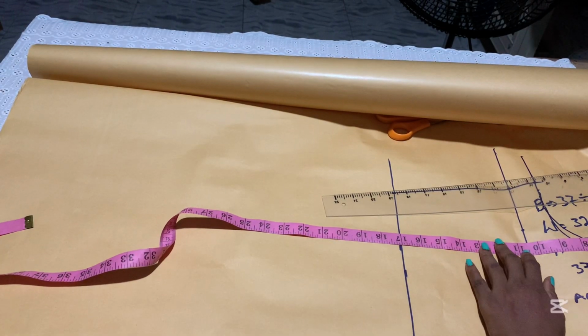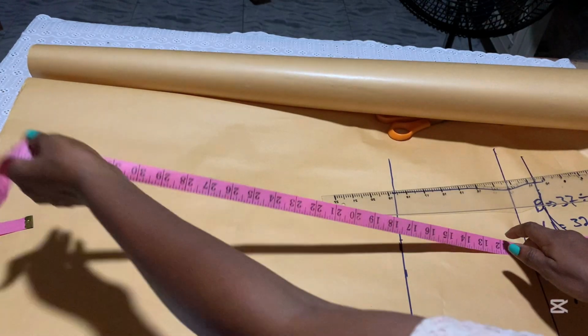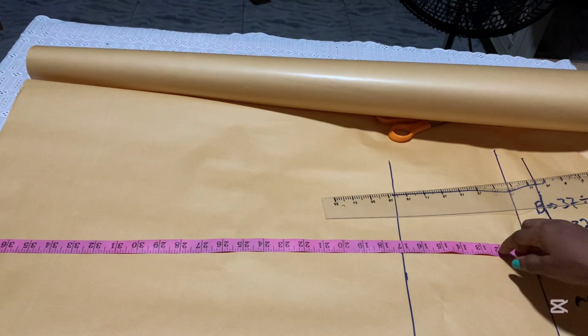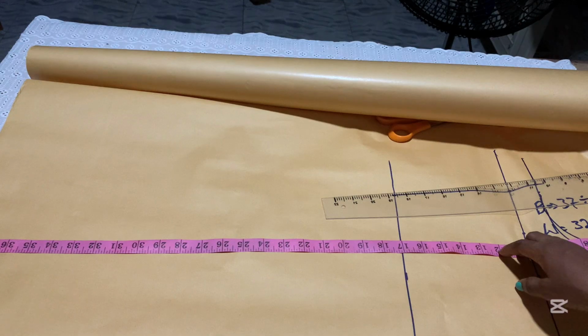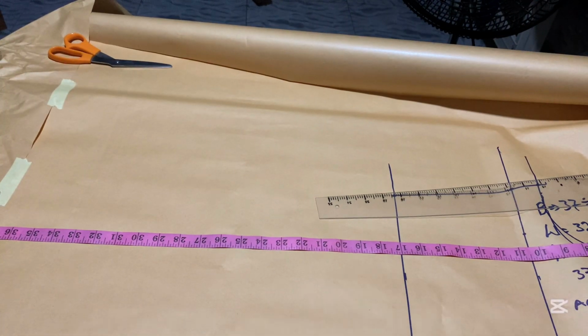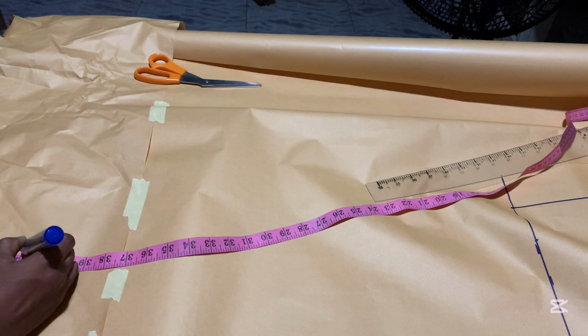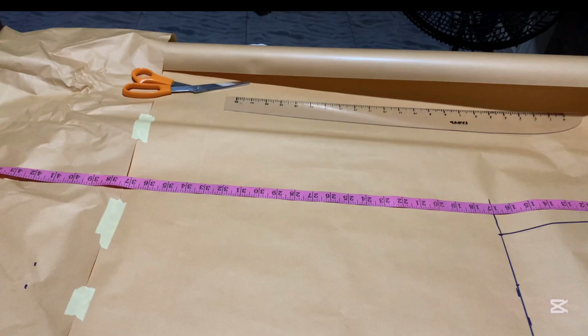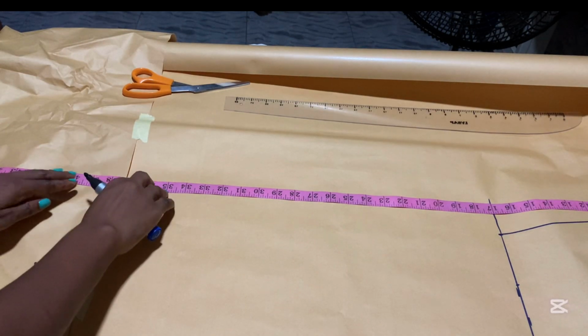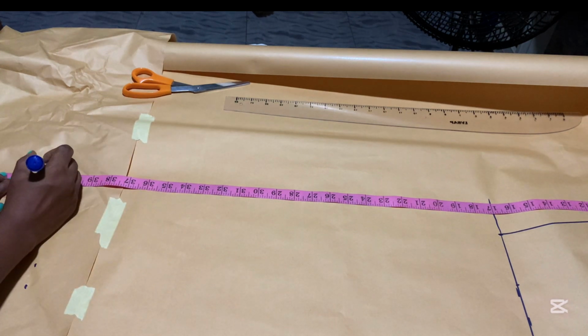Okay, so we get our dress length of 42, and at this point we are not getting it on this paper. It's too short, so we have to join it. Now we mark our 42, mark 42 at both sides so it can give us a straight line.